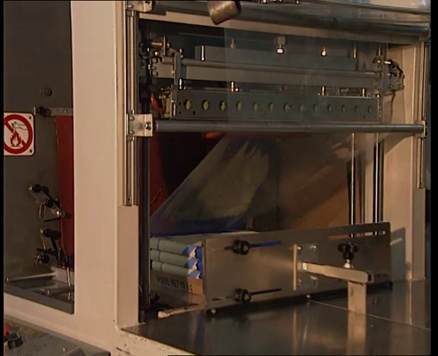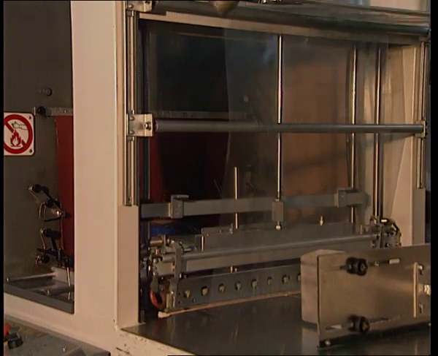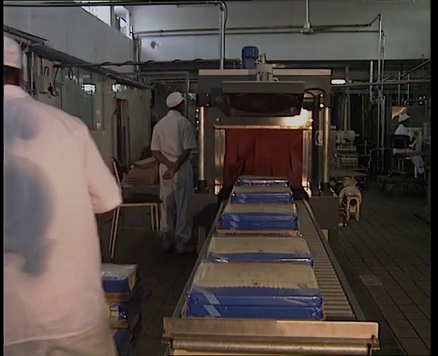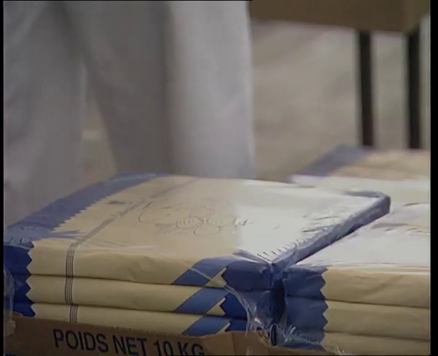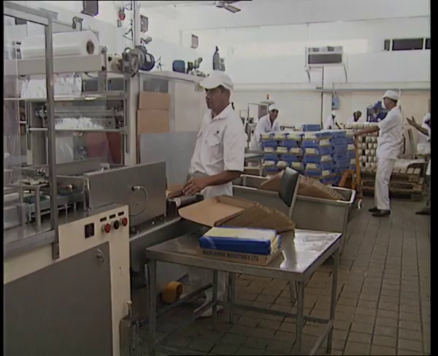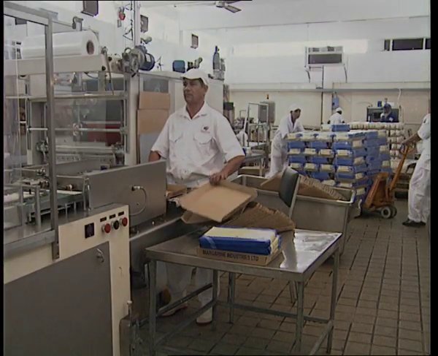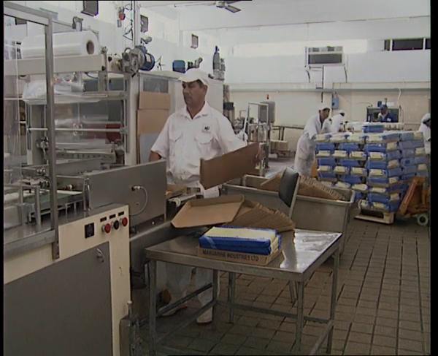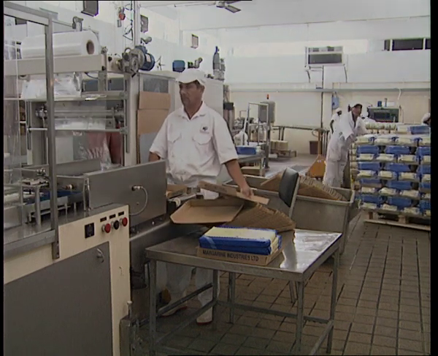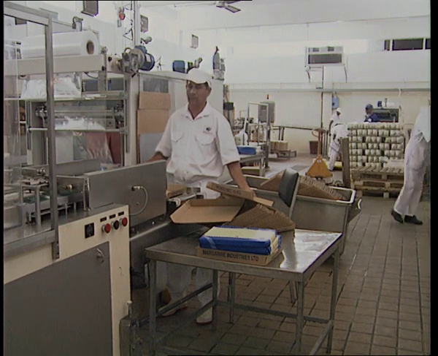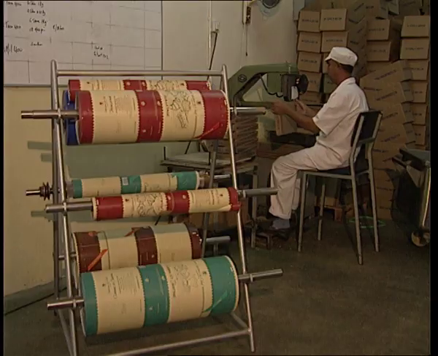They are placed on a carton for packing and wrapped in plastics. All the packets of industrial margarine are sent to the store. Different types of colored paper are used for making different pastries.